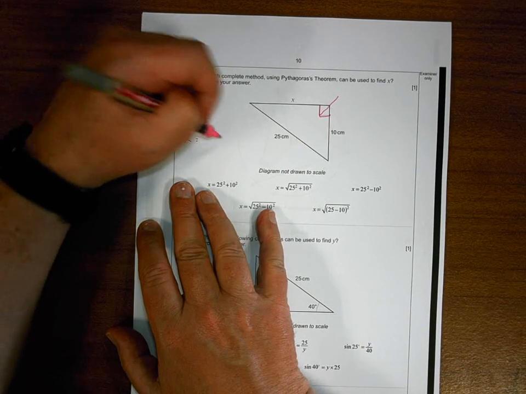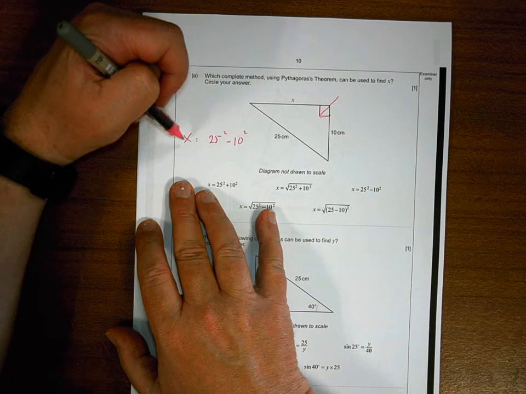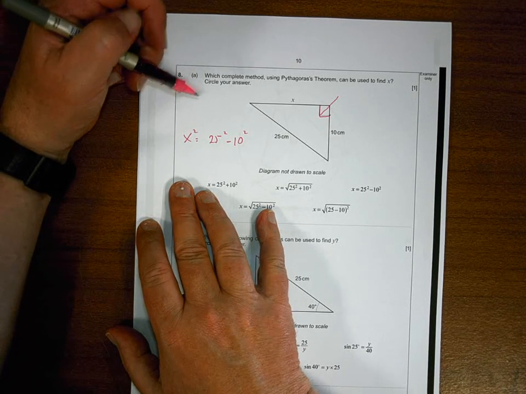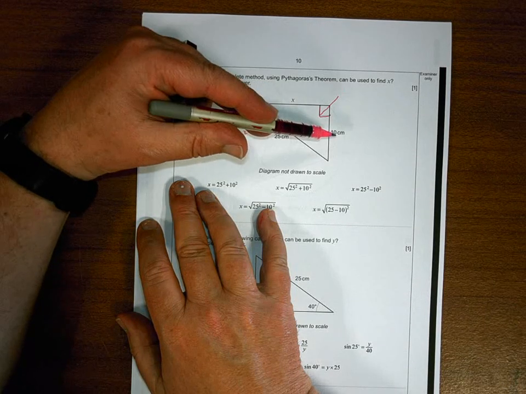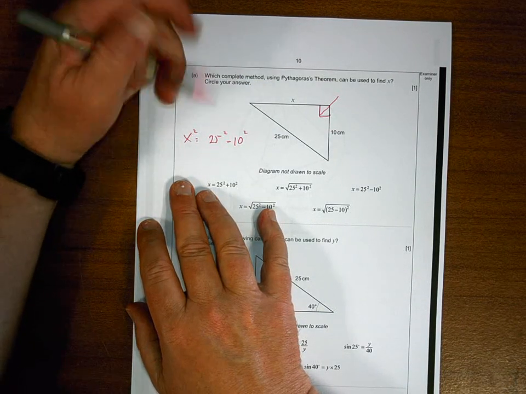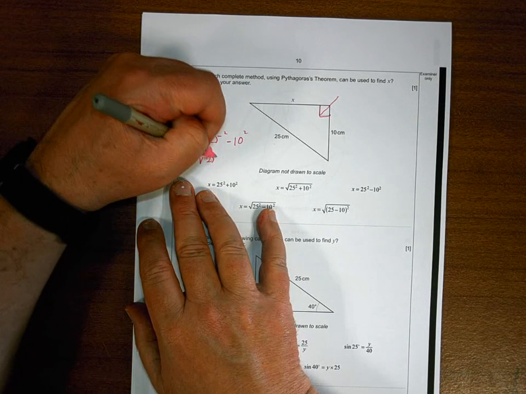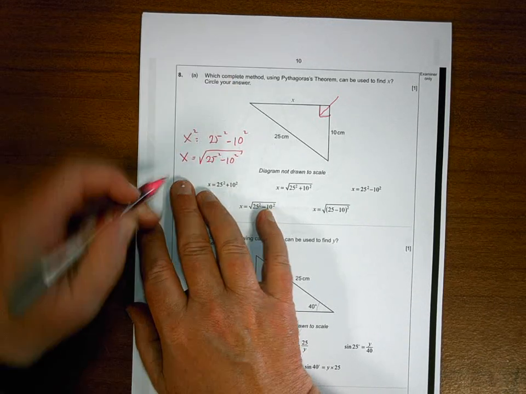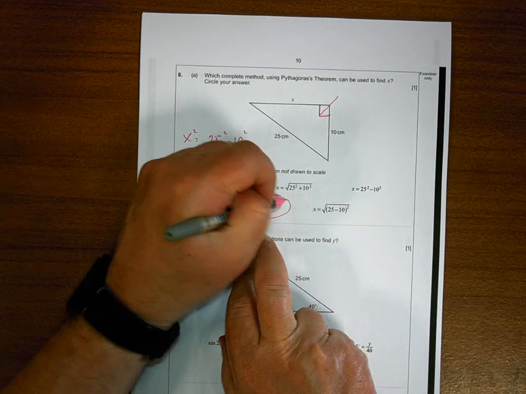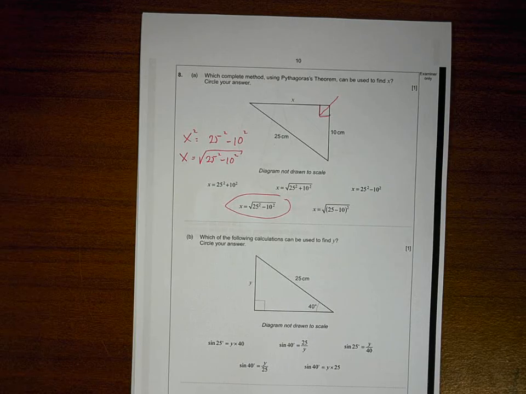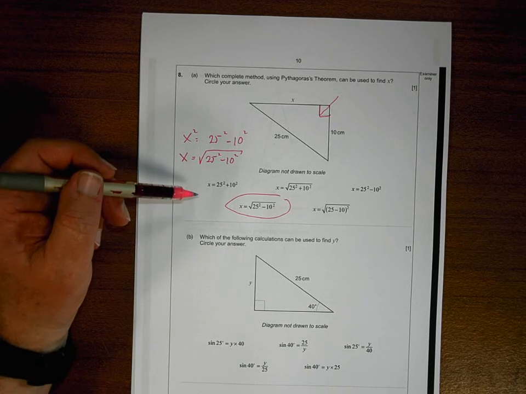So x would be 25 squared minus 10 squared. Except it's not x at that point, it's x squared. It's the sum of the squares. So x squared would be that squared, take away that squared. Then to get the x back to the x, you've got to do the opposite of squaring, which is square rooting. So the one I'm looking for is that, which is there. So as I've said in many other videos, if you've got a past paper question where they're giving you a multiple choice, that doesn't mean you're not allowed to do the work for it.